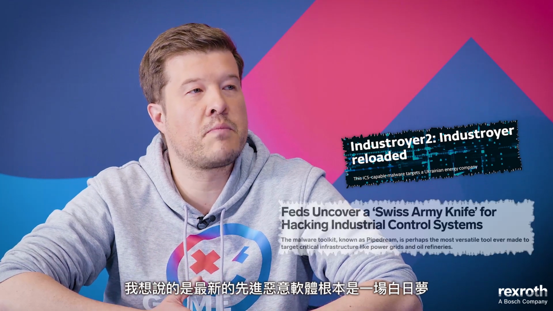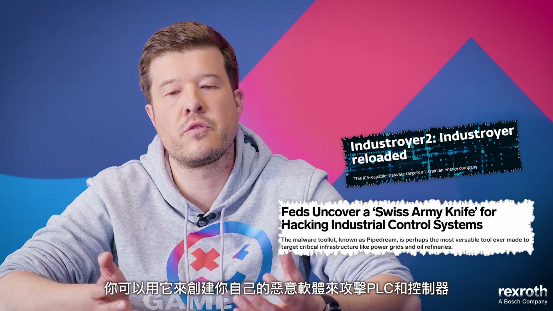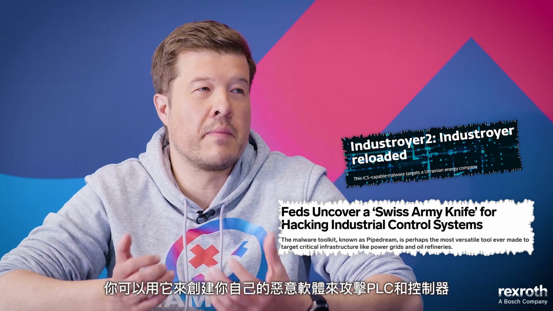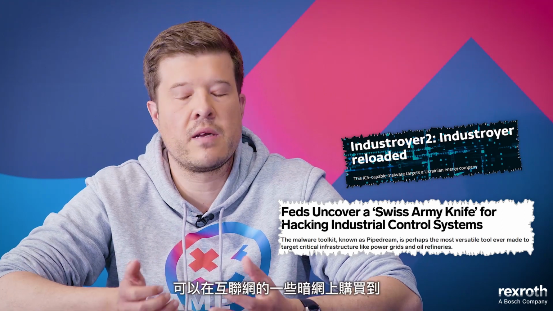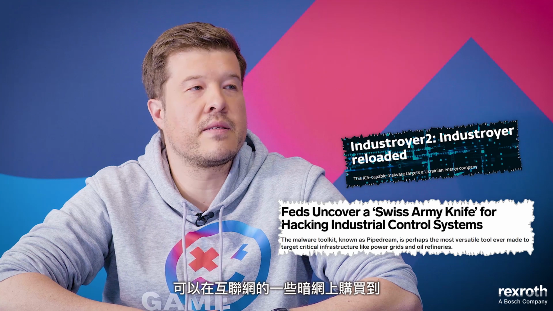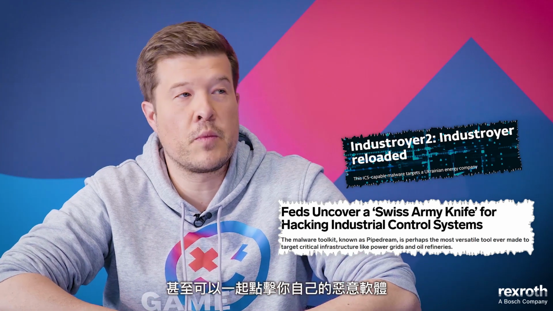From all that we know, it had a huge impact already, but you can imagine what could have happened. And developing it and deploying it likely cost millions. Then we have Industroyer, a few years later, which attacked the Ukraine power grids. And one of the latest evolutionary malwares is Pipedream, which is more of a toolbox that you can use to create your individual malware to attack PLCs and controllers. And it's so easy to use. You can buy it in some dark places on the internet, and you could even click your own malware together.